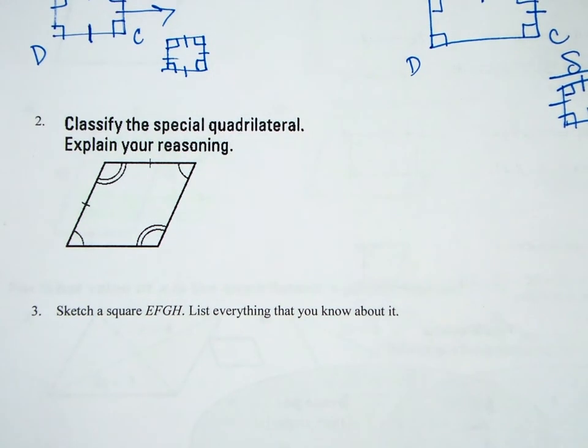Okay, there's a lot of math in it. Your argument is: is a rhombus a parallelogram, or is a parallelogram a rhombus?